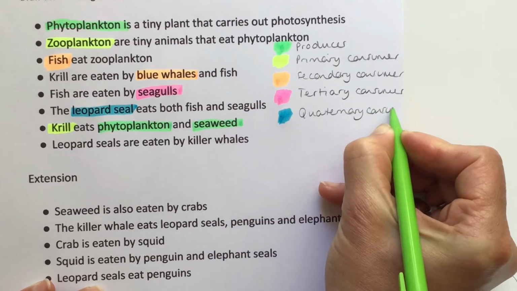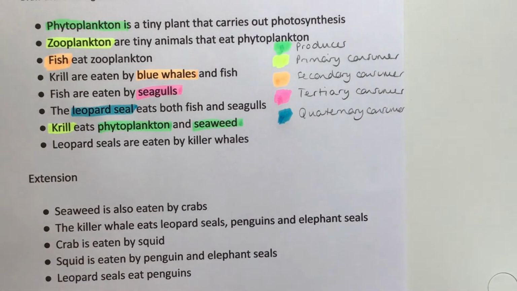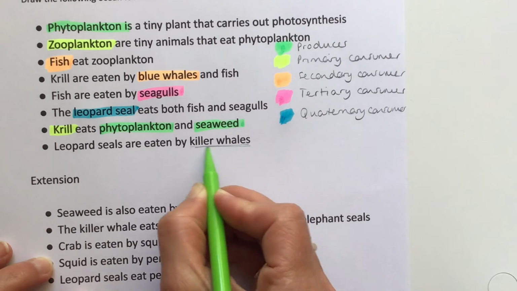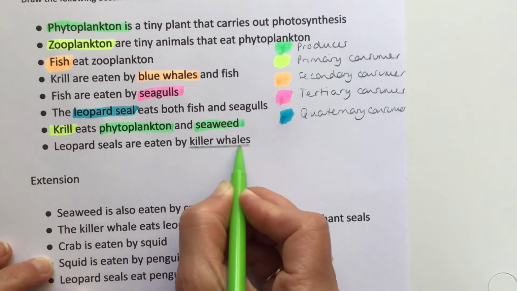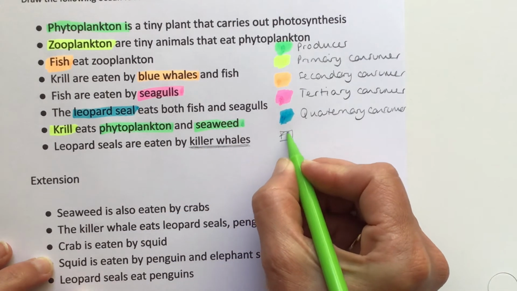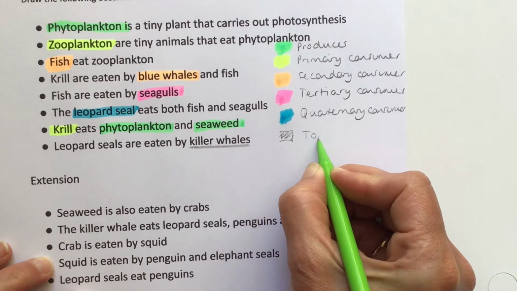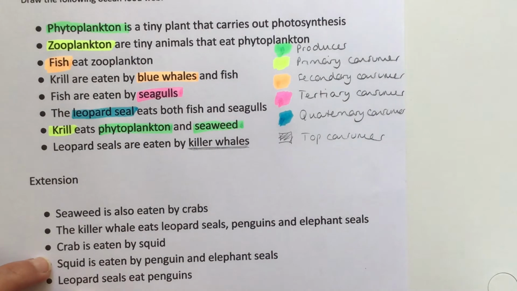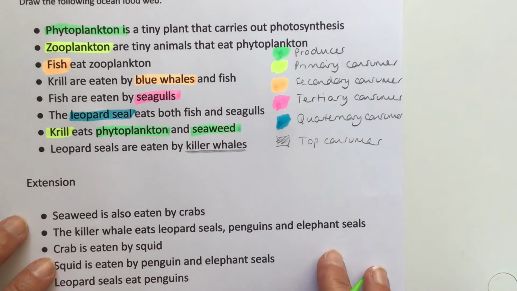Quaternary consumer. Okay. So then the leopard seal is eaten by killer whales. Right, well, I don't seem to have another coloured pen here, so I'm just going to underline killer whales here with my pencil, and that must be the top consumer in that part there. Okay, so I think we should make a start.